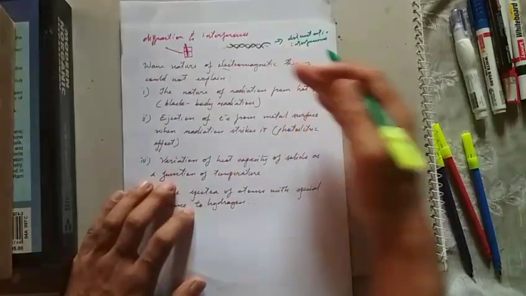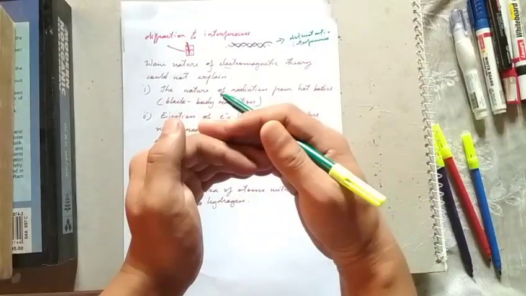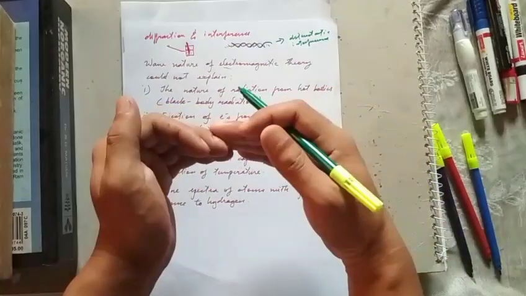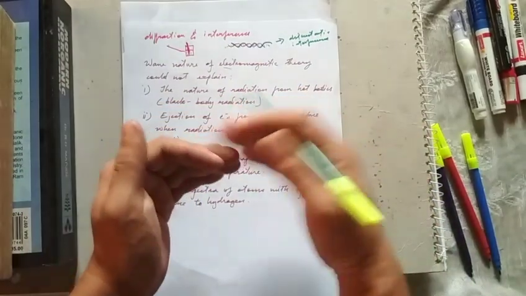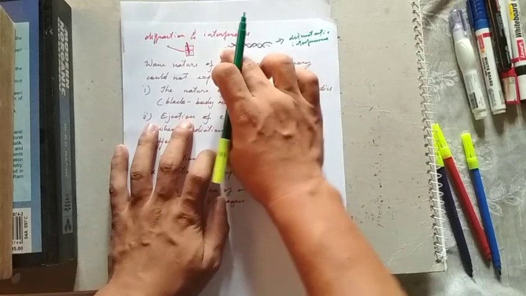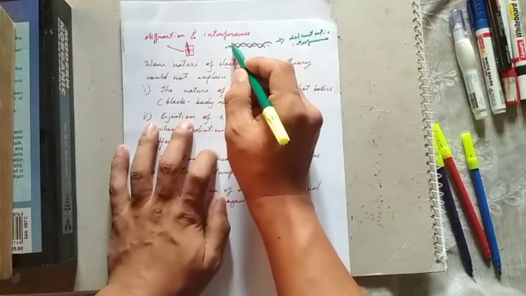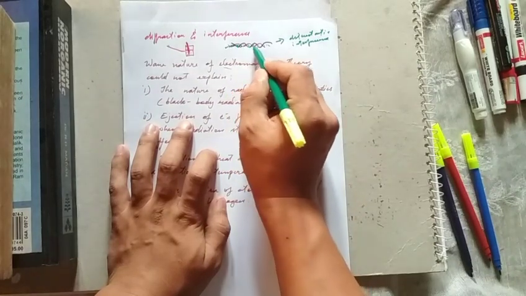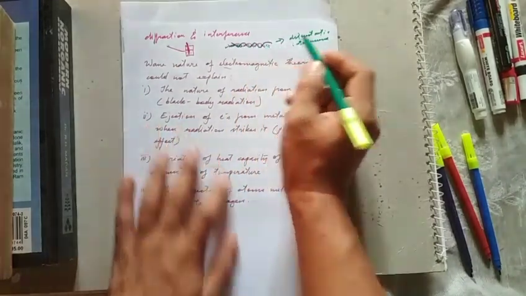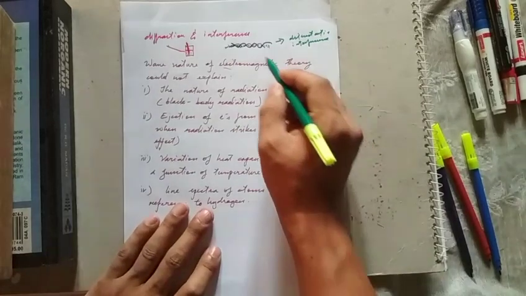Since both are opposite, they affect each other, and this results in a smaller wave, and we call it destructive interference.